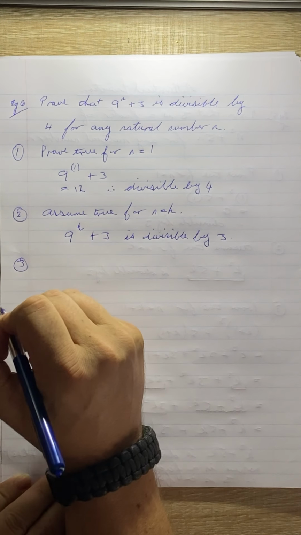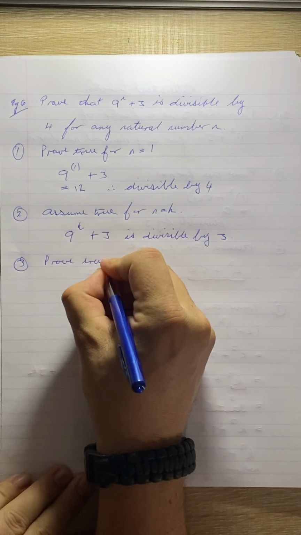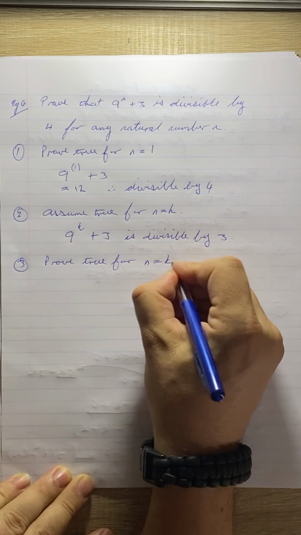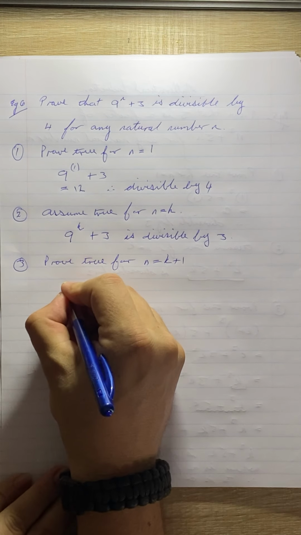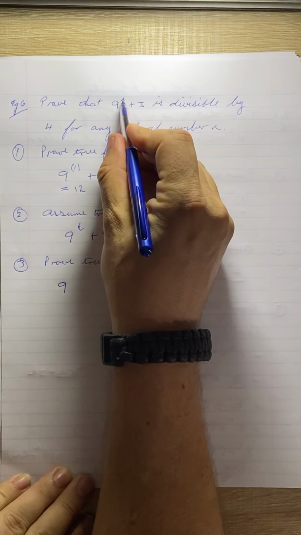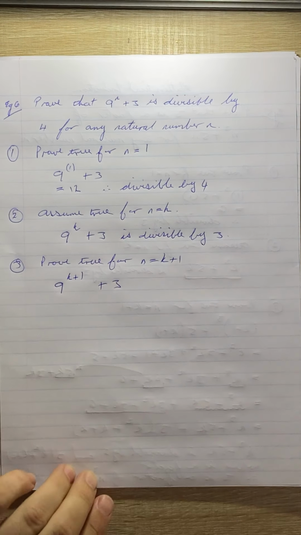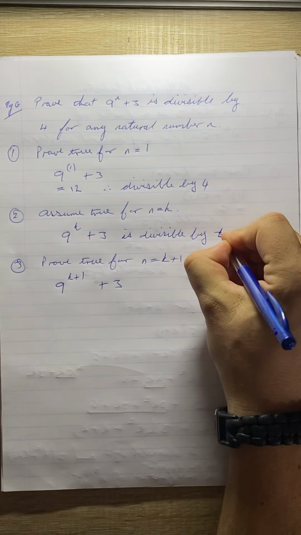Step 3. Now we have to prove true for n is equal to k plus 1. All right, so I'm just going to make that a k plus 1. So what we have to do here is 9 to the k plus 1 plus 3. So now we need to prove this is divisible by 4. Oh, sorry, this is not a 3, this is 4. My bad.